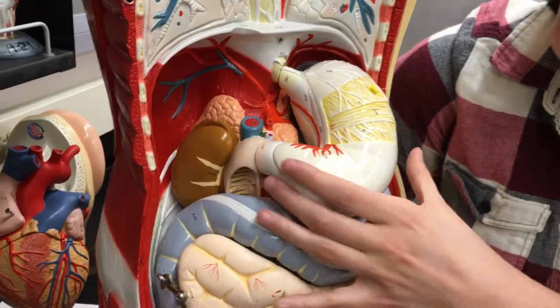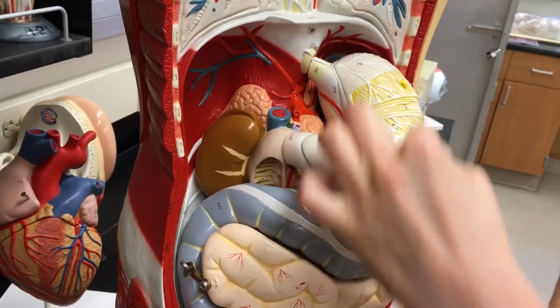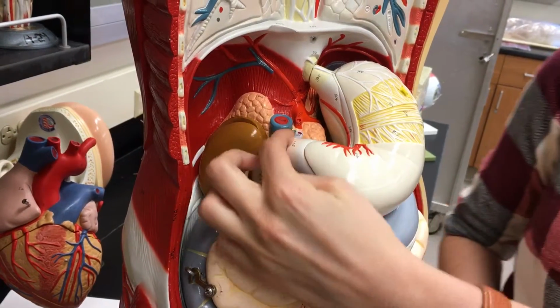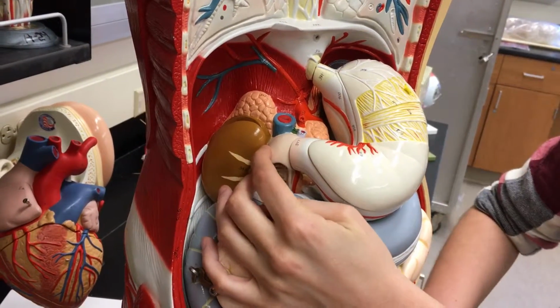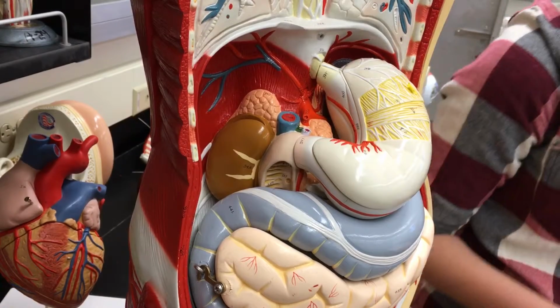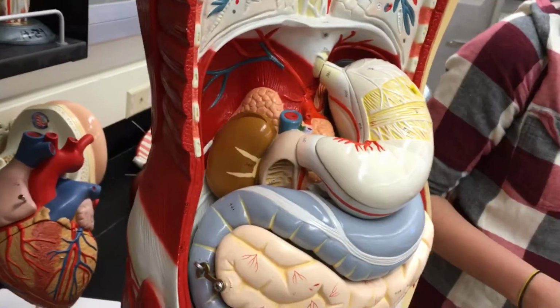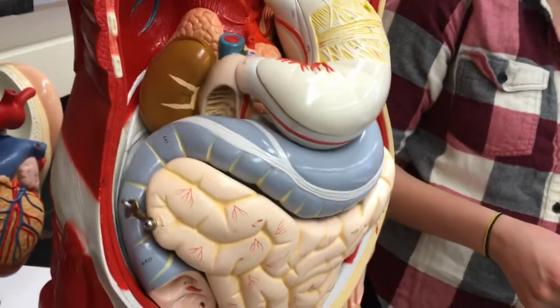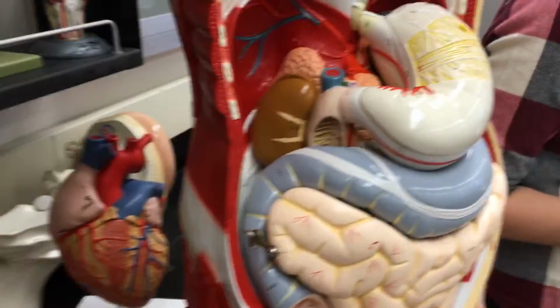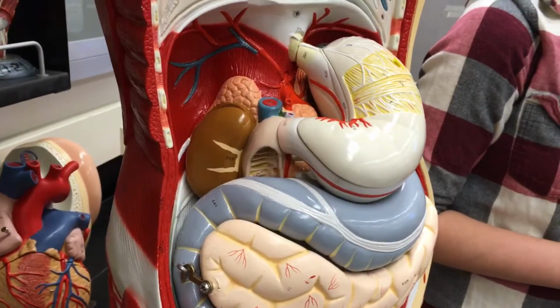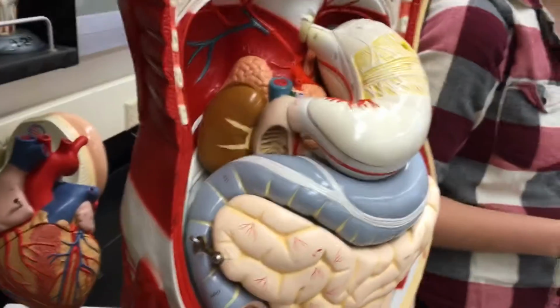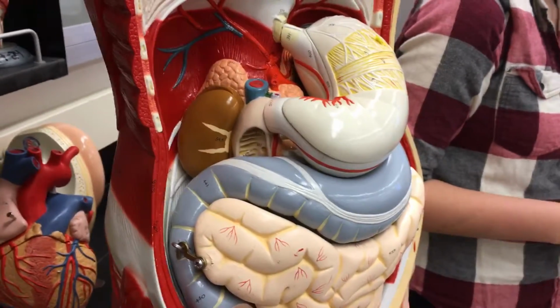Okay? So then you follow from the stomach, through the pyloric sphincter, and you get to your duodenum. So your duodenum has what kind of epithelial tissue? Simple columnar. Yeah. As soon as you hit the duodenum, that's considered your intestine, not like your stomach anymore. That's considered your small intestine.